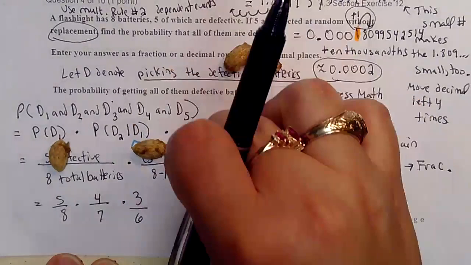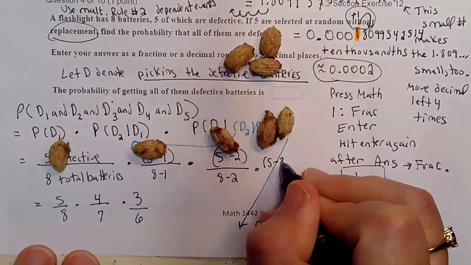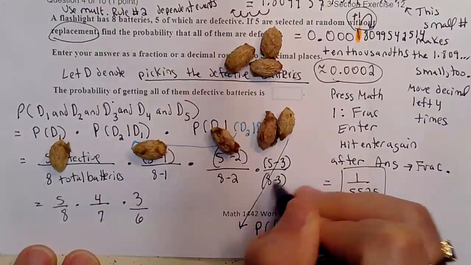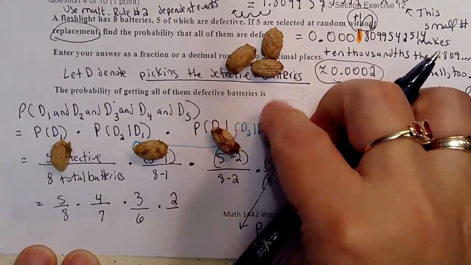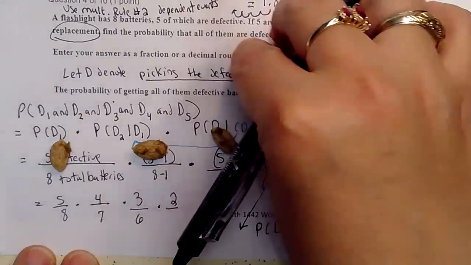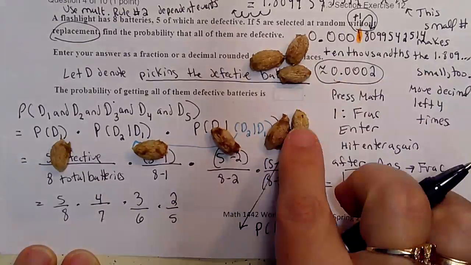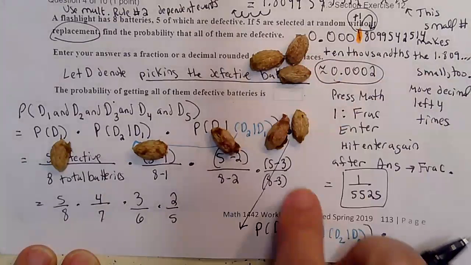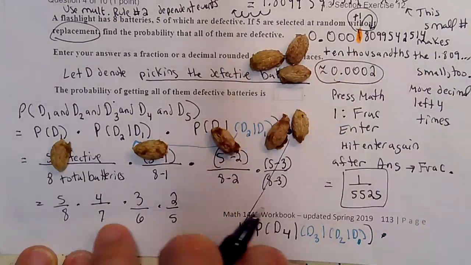So you have times 5 minus 3 over 8 minus 3. 5 minus 3 is 2. So you see there's these 2 lurking around. Over 8 minus 3 is 5. So you see 1, 2, 3, 4, 5. Remember, these are the ones that aren't good, and these are the ones that are left over defective. But that's 1, 2, 3, 4 choices.